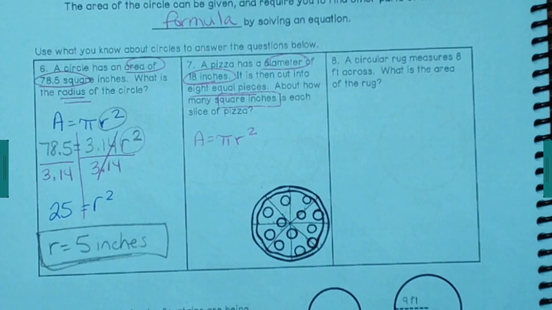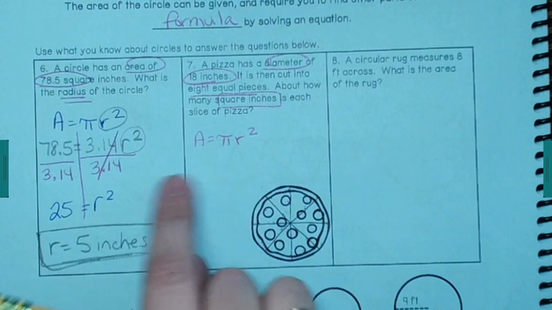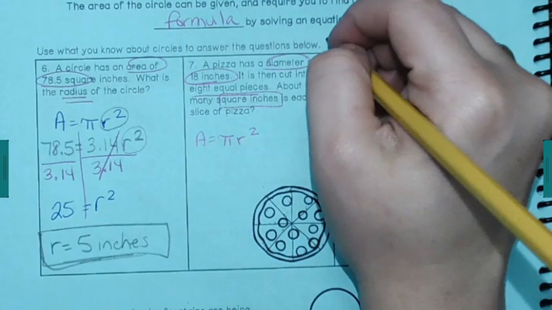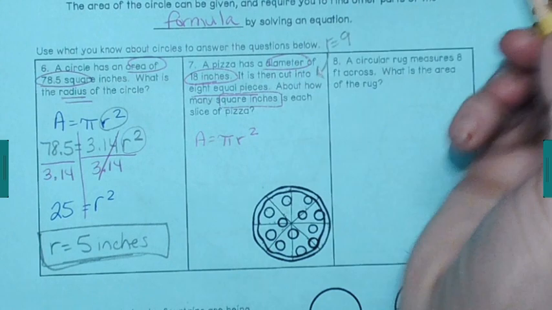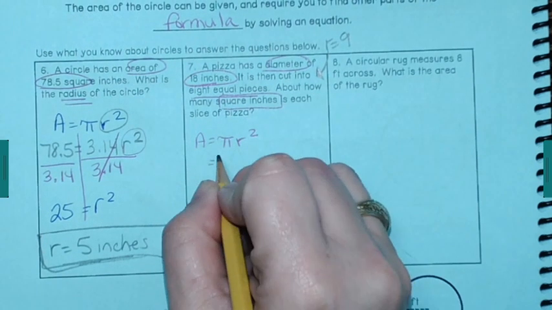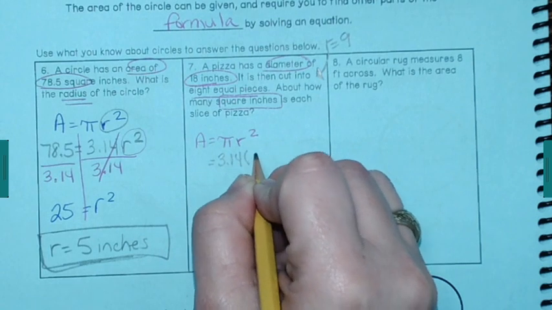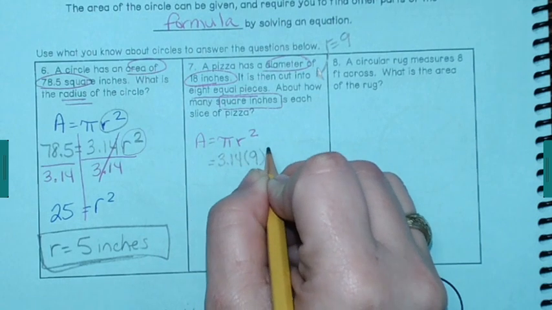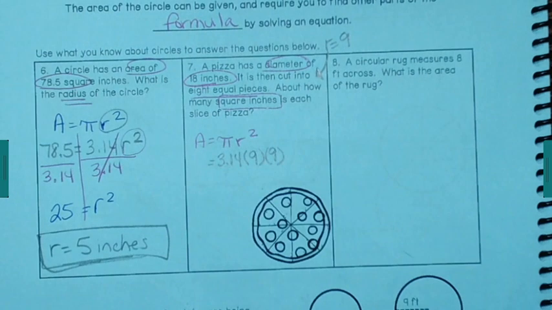I know the diameter is 18, but I don't have a diameter in my formula. So what do I need to do? Yeah. So I know that r is 9. So I know that pi is what? Times what? 3.14. Times 9 again. So make sure that you have two 9s.